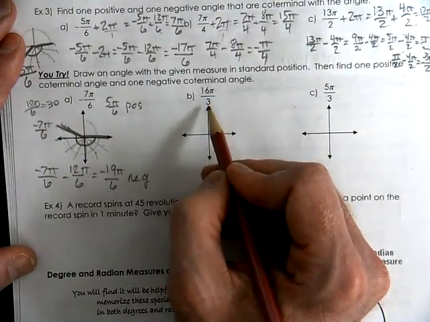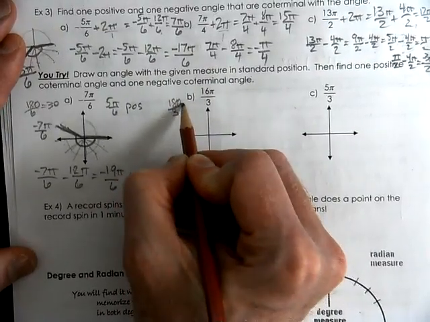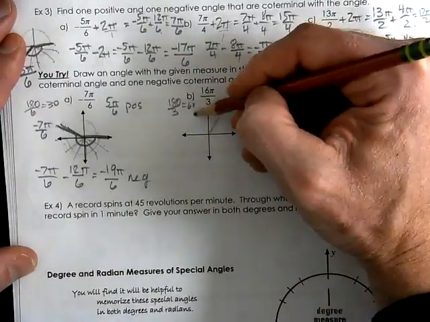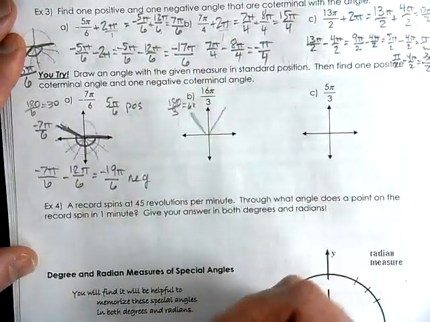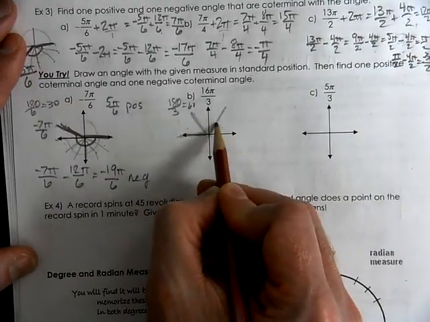16 over 3. Well, 3, if you think about 180 divided by 3, that's 60-degree groups. So I got 60 degrees, 120 degrees, 180 degrees. There's 3 equal slices.